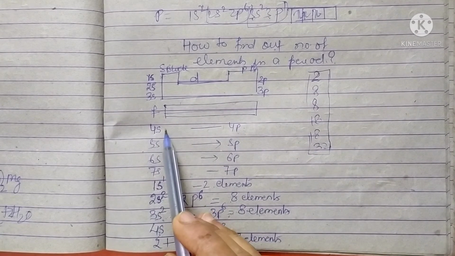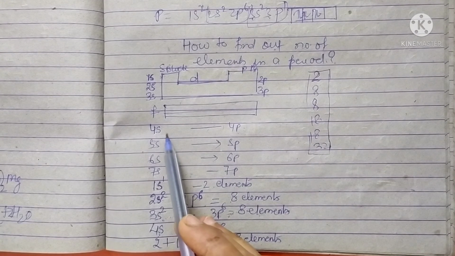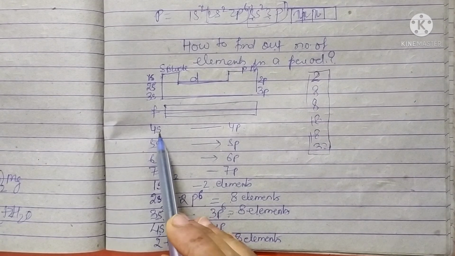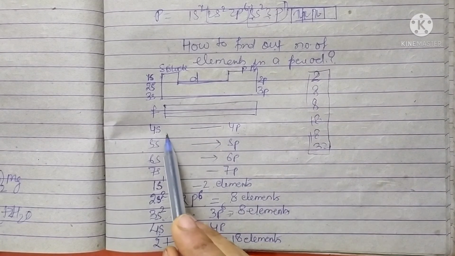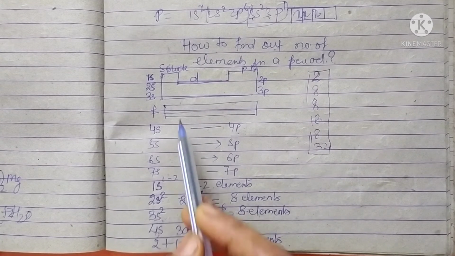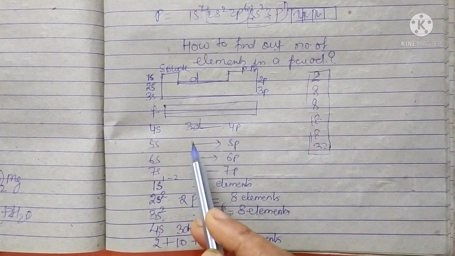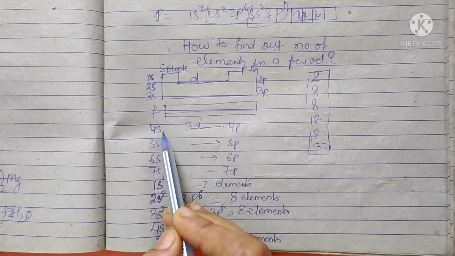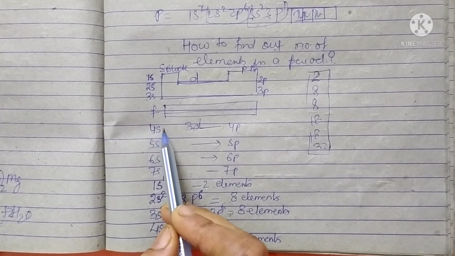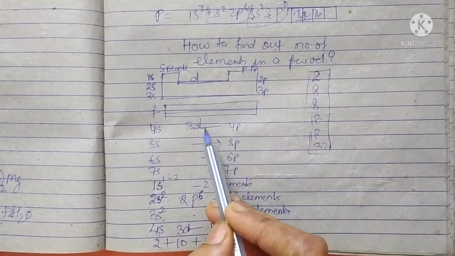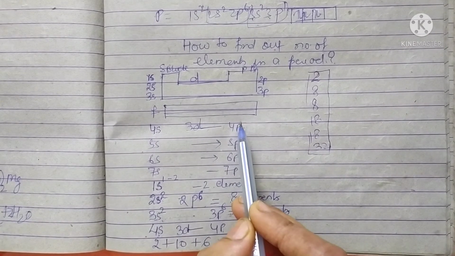Let us see which orbitals are filled between 4s and 4p. Between 4s and 4p there is one more orbital, the 3d orbital. If we count the maximum number of electrons, in s it is 2, in d it is 10, and in p it is 6.